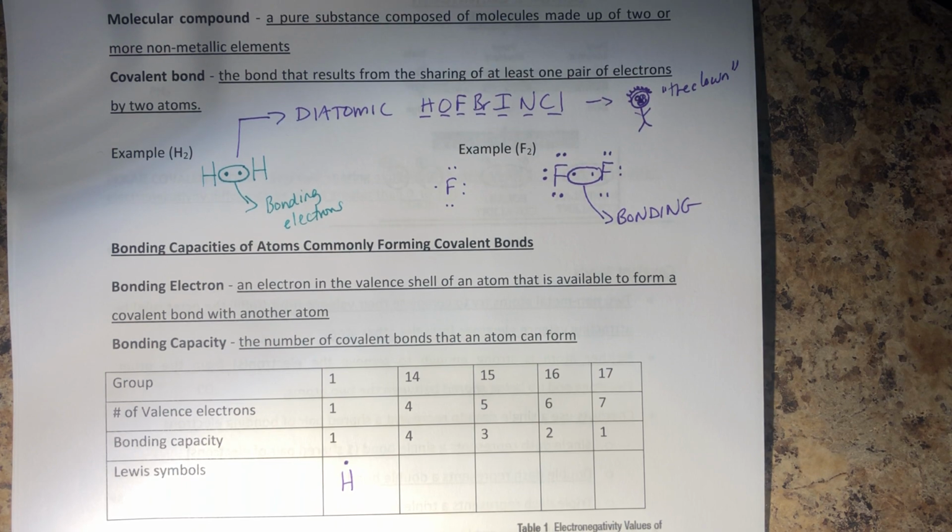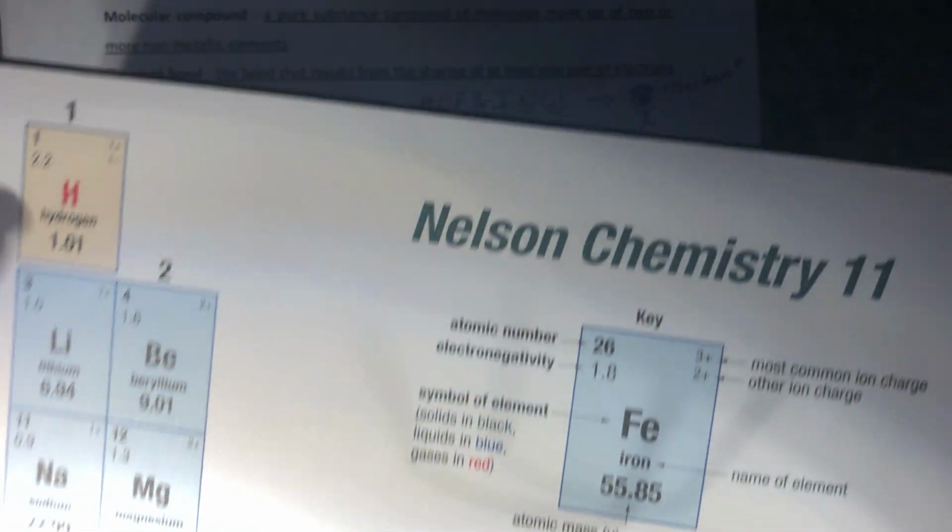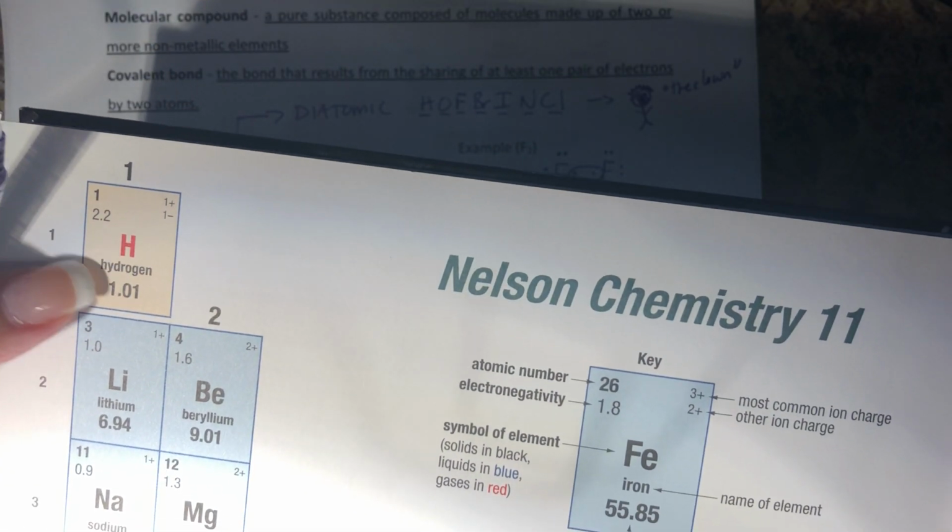So in case you're not making the connection to valence electrons in the periodic table, some of you this might be easy, but others might need a visual. So let's have that visual. Here's our periodic table. Here's hydrogen, first column, 1 valence electron.